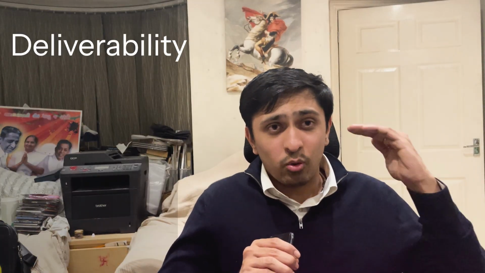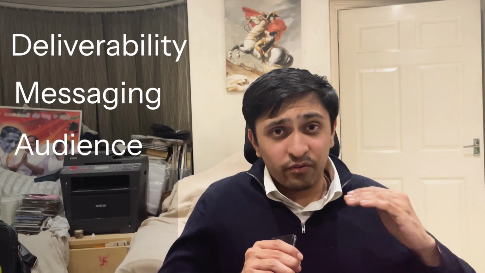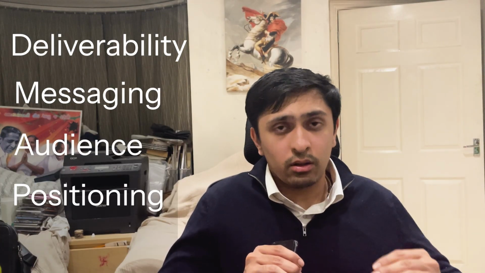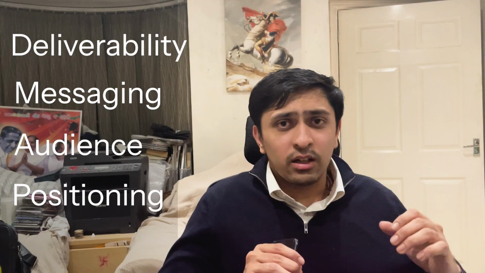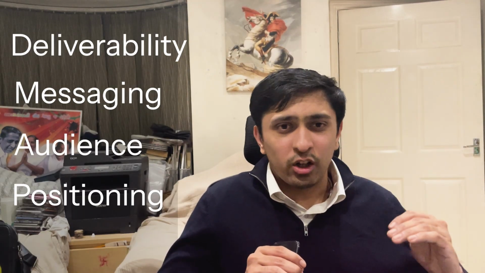And there's normally 4 components that you want to keep a lookout for. 1 is deliverability, 2 is the messaging, 3 is the audience, and then 4th is the positioning. And typically you want to iterate on one of those 4 things and just make sure that you're getting all of those variables checked off. And maybe what you might find is that there's an issue with the messaging. Maybe it's just too long, or maybe you're targeting the wrong audience, or potentially the way that you're positioning yourself is probably less effective than it could be.